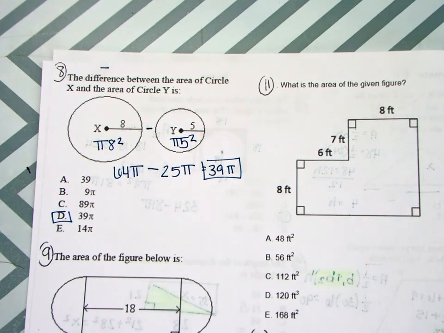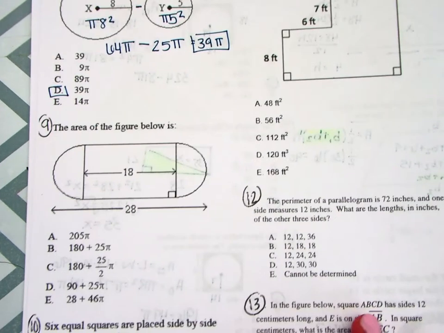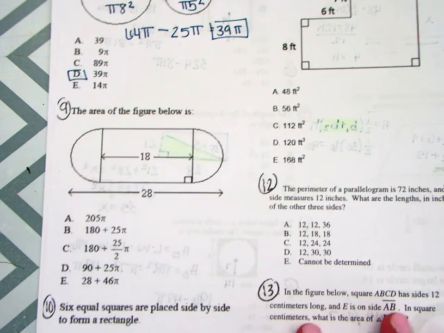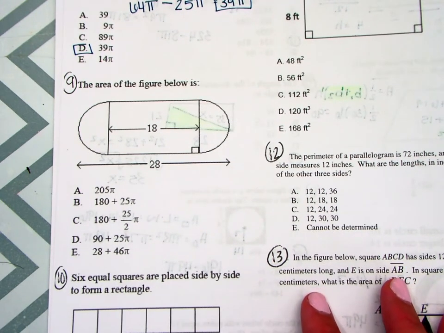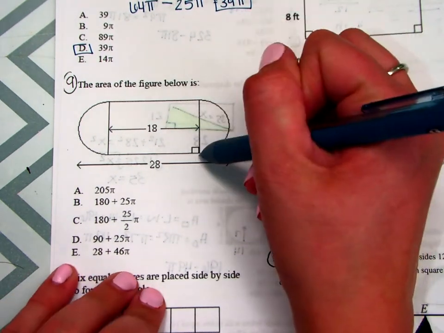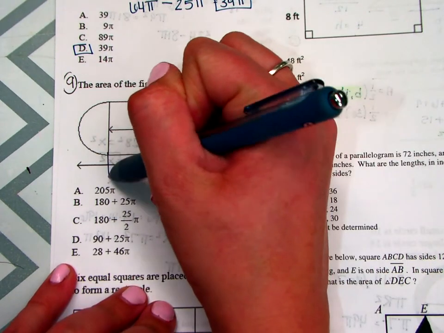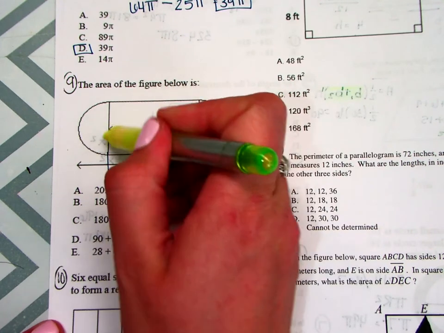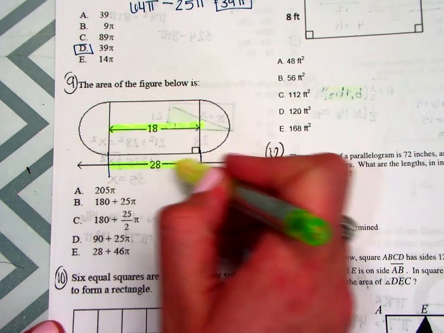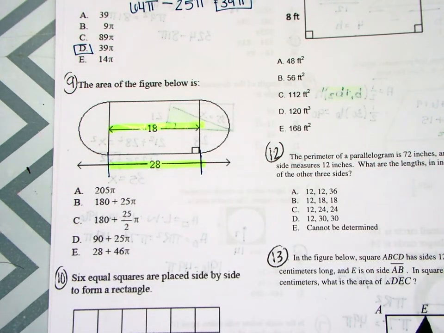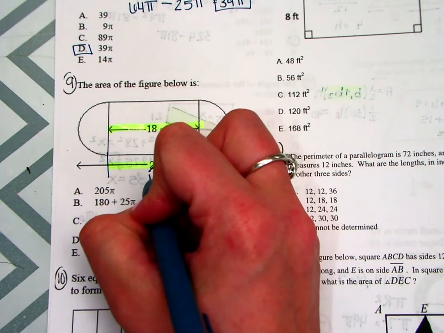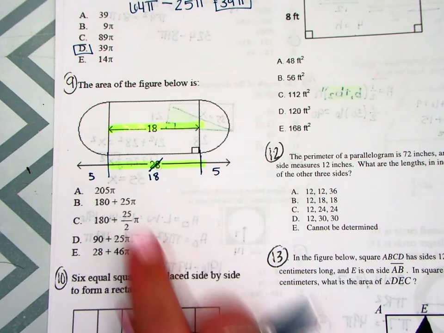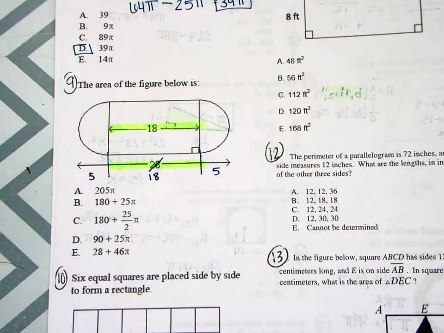Difference means subtract. Number 9, find the area of the figure below. So to do number 9, you first need to know the length and width of the rectangle. Notice how right here it tells you that this distance is 18. So the distance from here to here is the exact same distance from here to here. So 28 minus 18 is 10. Which means that this length is 5 as well as this length. Together, they add to equal 28.